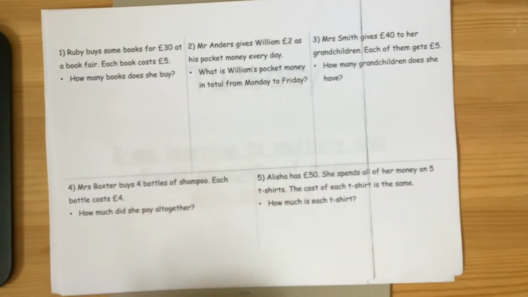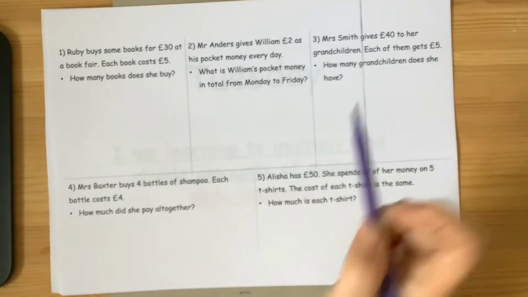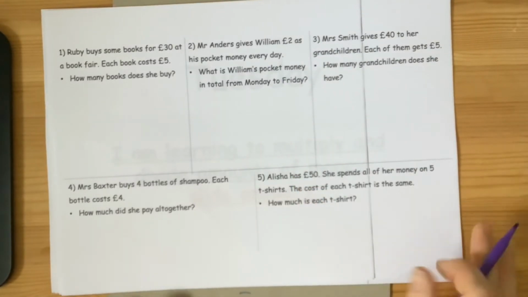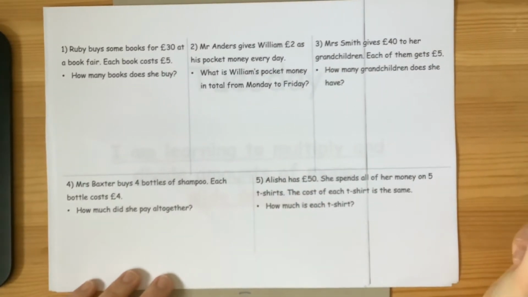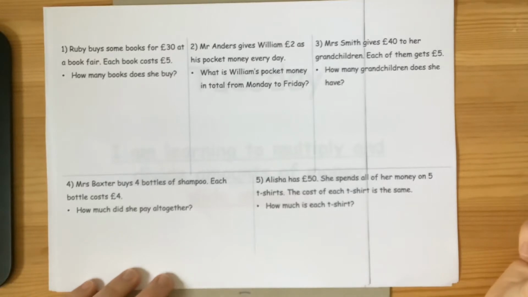Ruby buys some books for £30 at a book fair. Each book costs £5. How many books does she buy? Mr. Anders gives William £2 as his pocket money every day. What is William's pocket money in total from Monday to Friday? Mrs. Smith gives £40 to her grandchildren. Each of them gets £5.